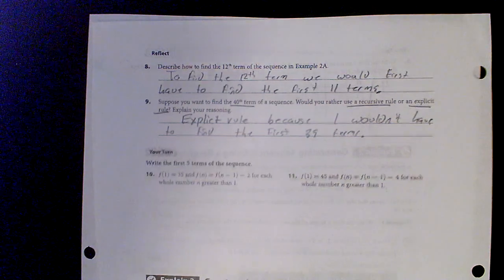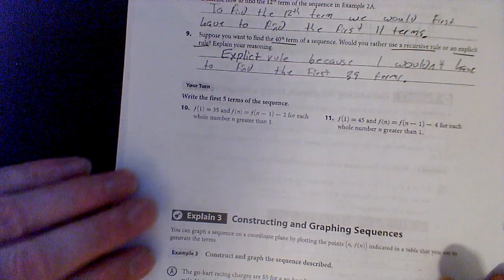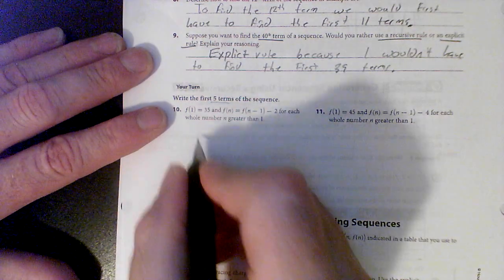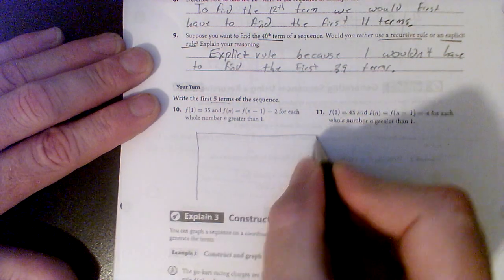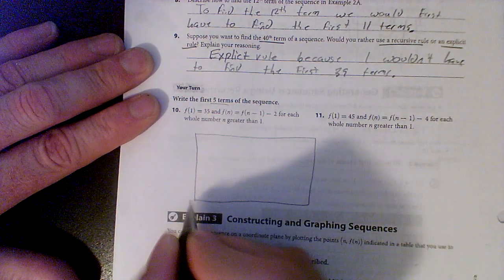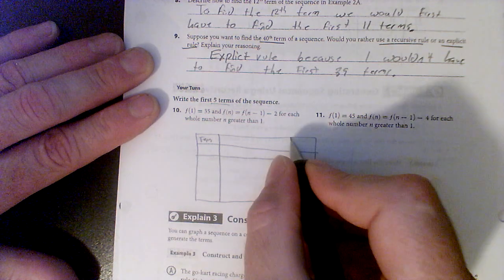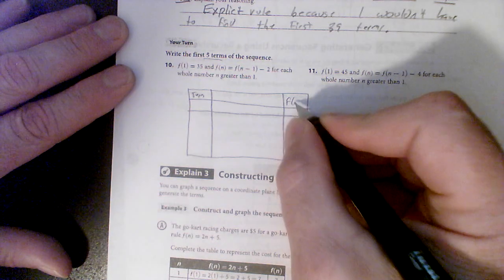All right, so we're going to do one here. You ready? Here we go. To find the first 5 terms, I'm going to make a little table with the first 5 terms. This is going to be term number, and this is going to be my output over here. Let's see how they listed the output. I think they have it listed as we always do, the output of a number.